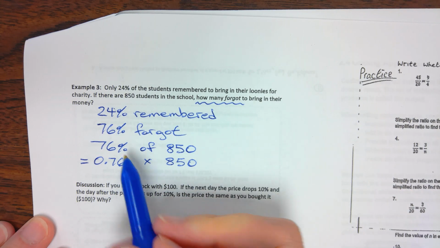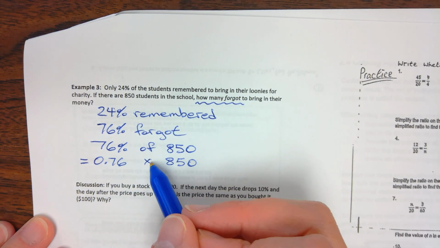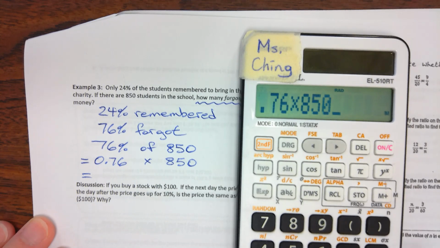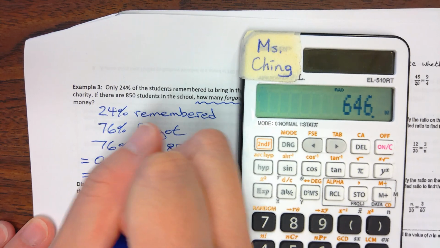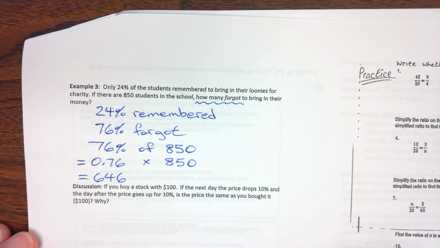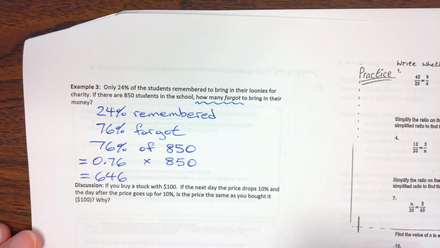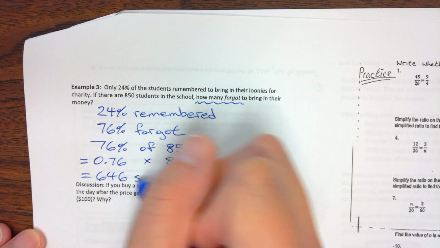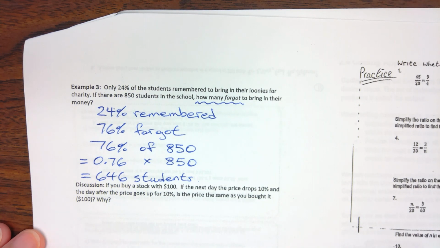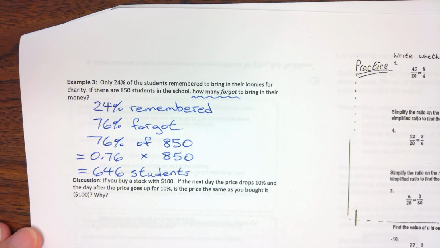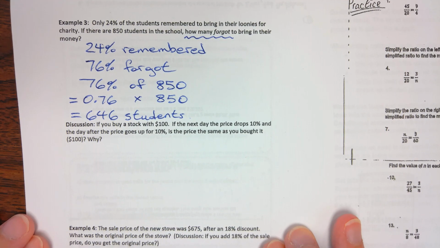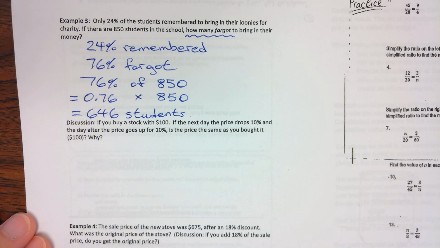Perfect. Always change that percentage to a decimal. Of means times. So when you calculate 0.76 times 850, you get 646. What's my unit? 646 what? People, right? Or students. Good. I see it all the time. People say like $646, and then I'm thinking, where did the dollar sign come from? So don't forget, it's a word problem. Read the word problem again if you need to.